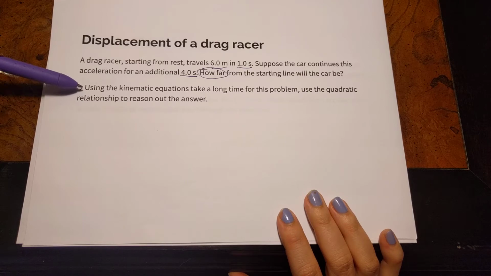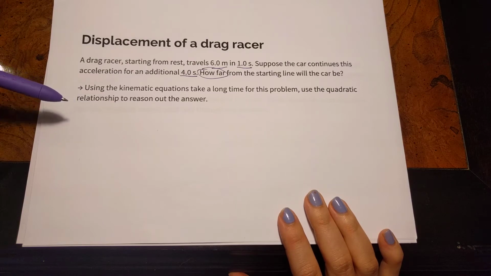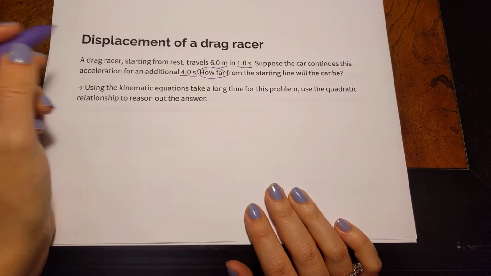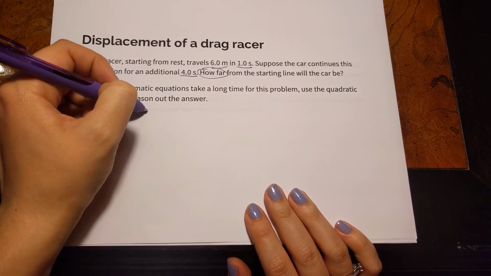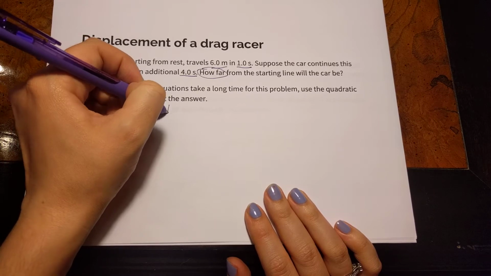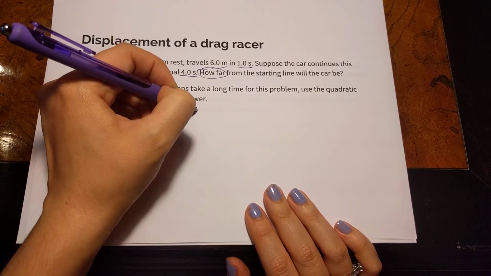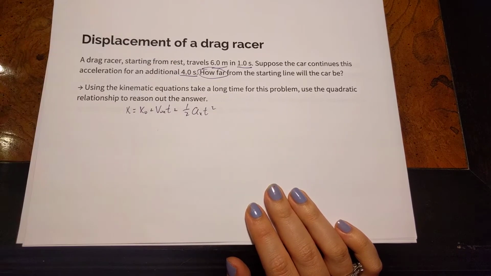I have a note here. Using kinematic equations takes a long time for this problem. Use the quadratic relationship to reason out our answer. All right, so the reason why I say this: if we're solving for position, that's our initial position plus our initial velocity times time plus 1/2 times our acceleration multiplied by time squared.